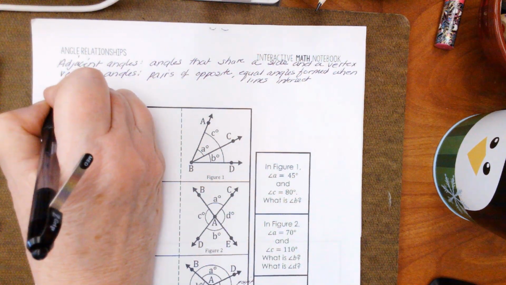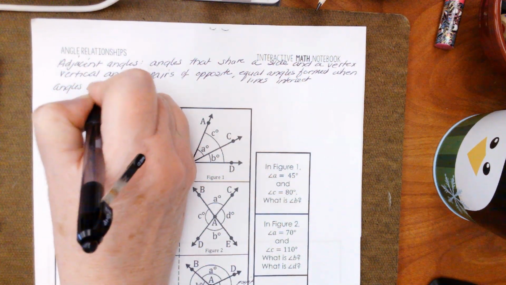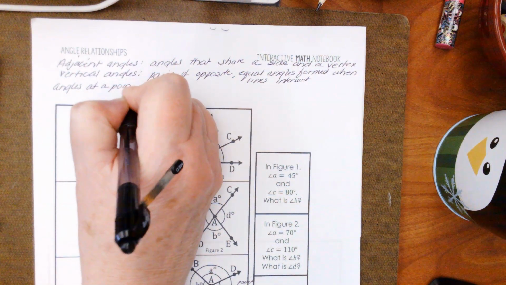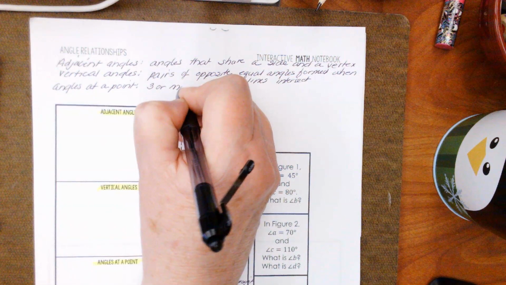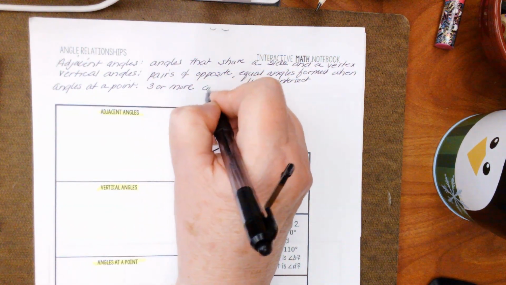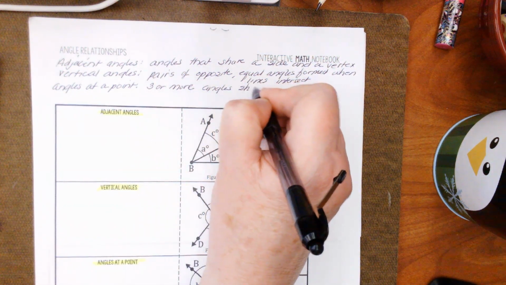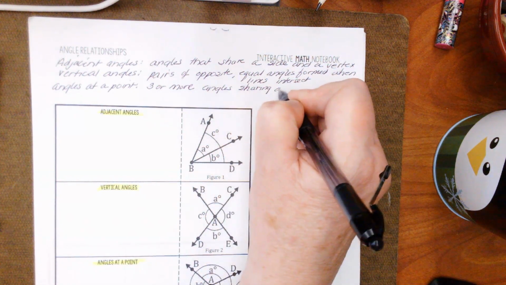Then we have angles at a point: three or more angles sharing a vertex.